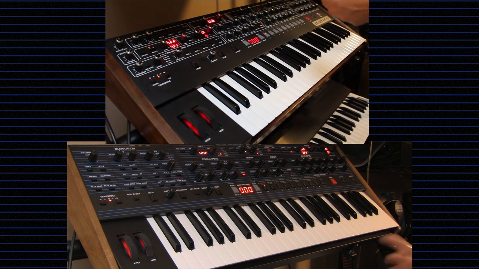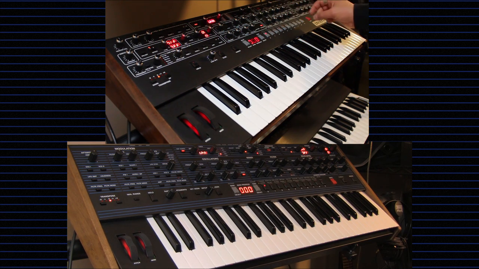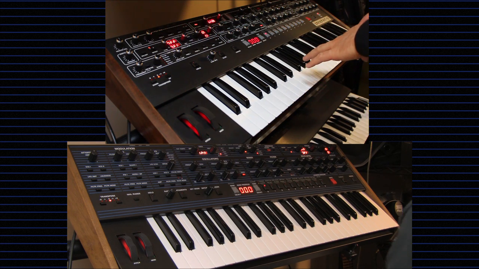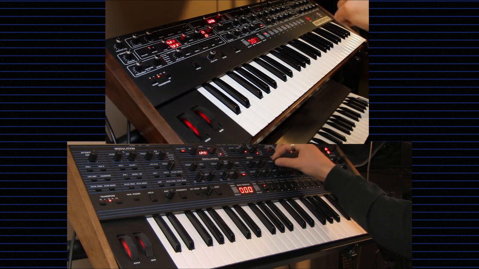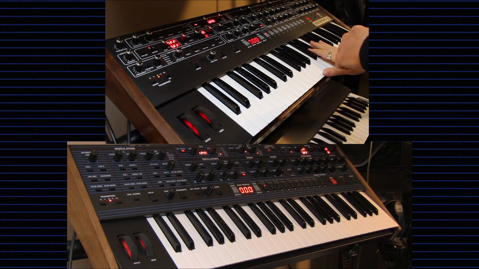Now, we also have a high pass filter. Let's have a listen to that. We'll open the low pass filter completely up on the Prophet 6, and we'll set this to high pass filter. Turn the frequency all the way up. Turn the resonance all the way down. Okay, so here's the high pass filter on the Prophet 6.